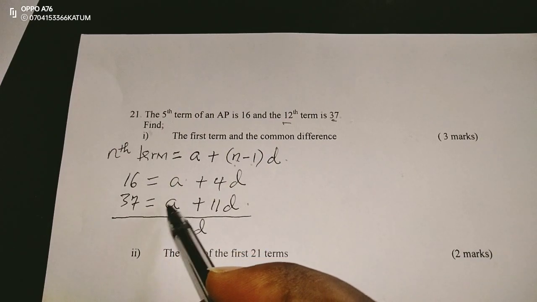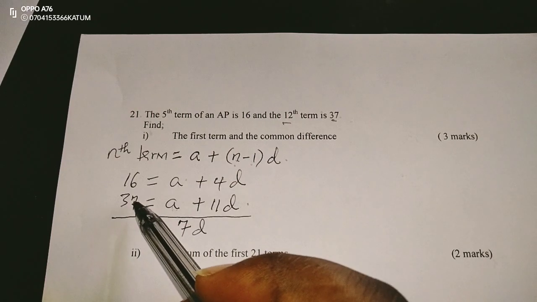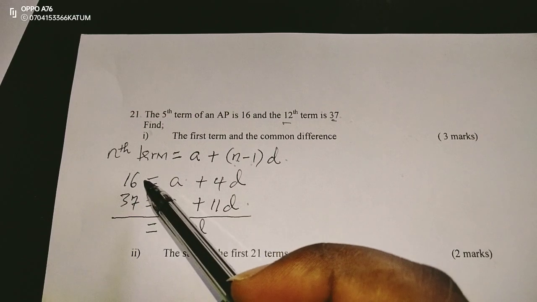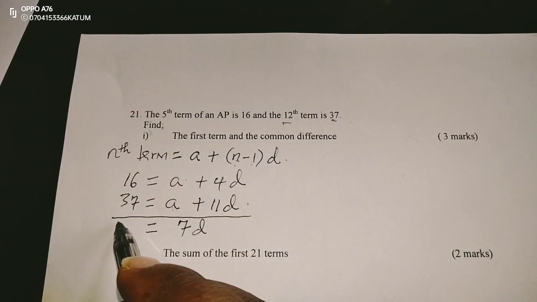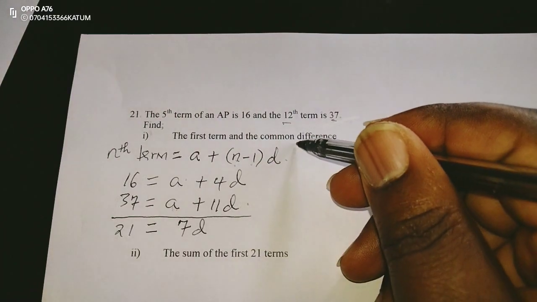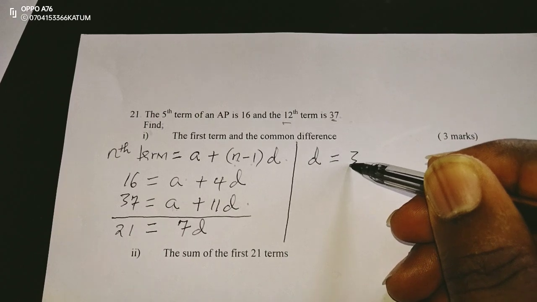Remember, A minus A becomes 0. A is eliminated. So 37 minus 16 gives us 21. So this means the value of D, which is the common difference, is going to be 3.